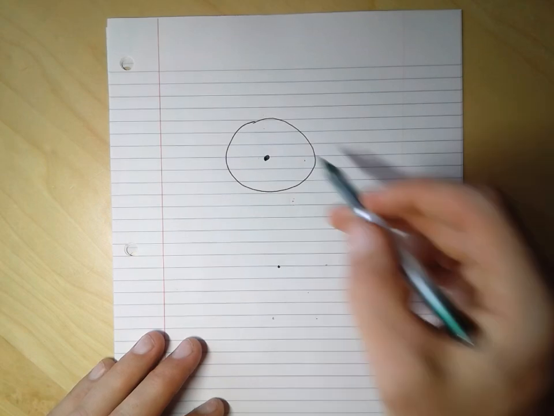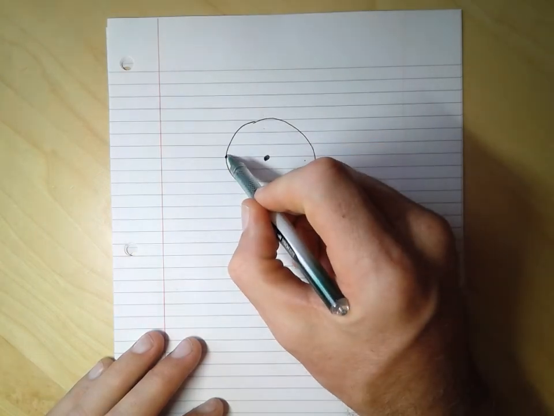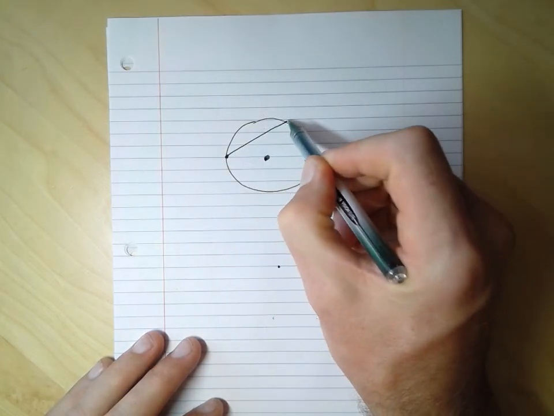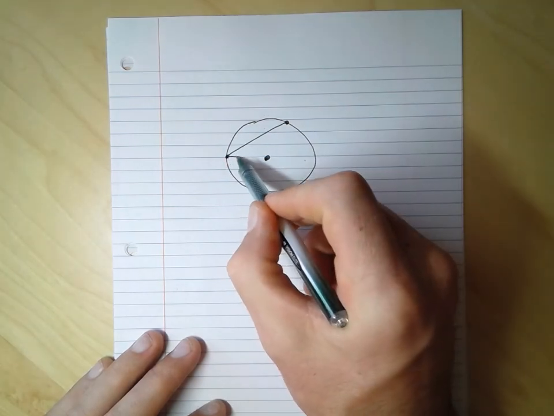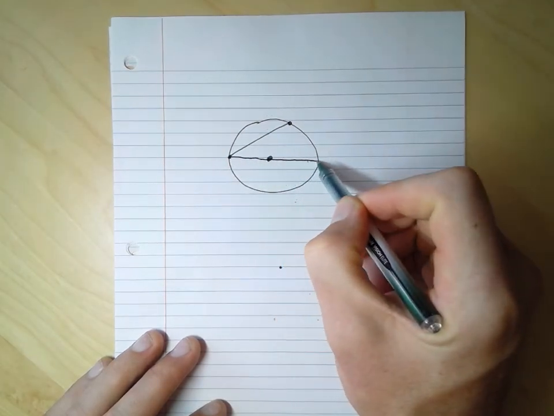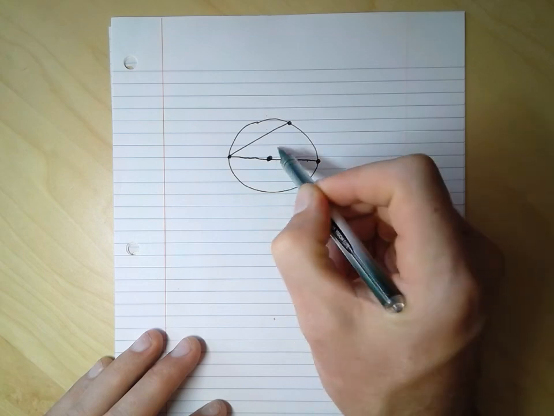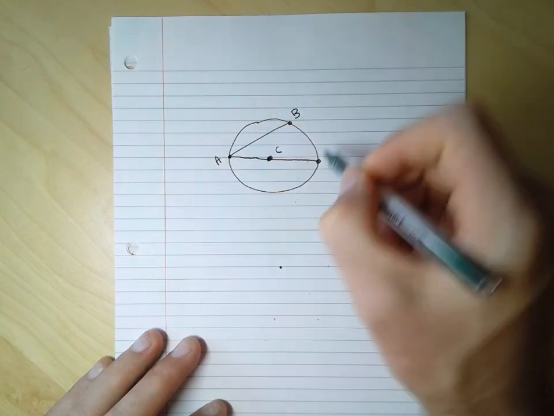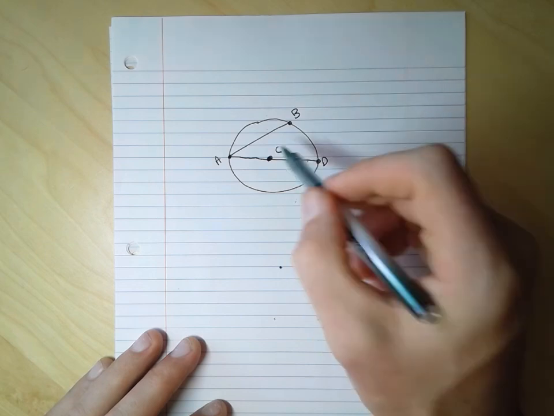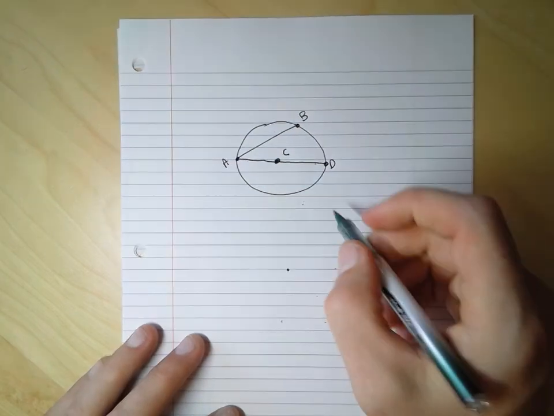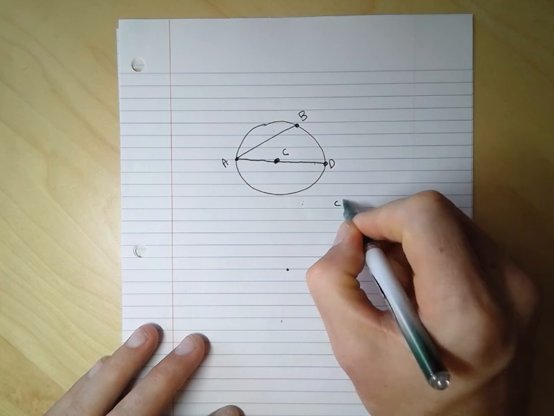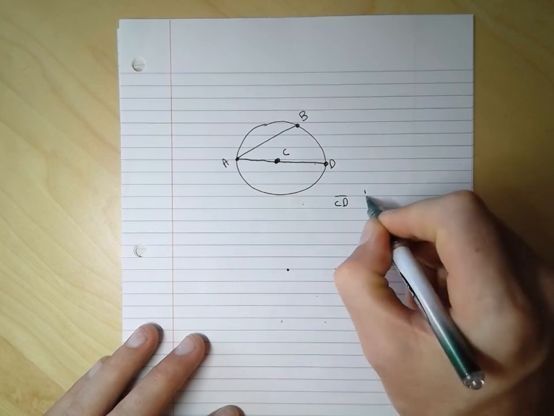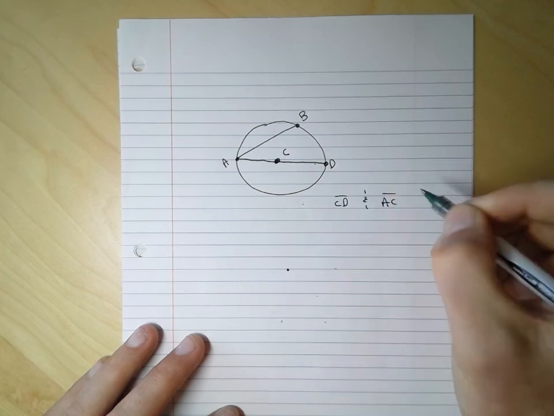There are several different types of lines we can do. We'll make all of these line segments intersecting the circle. If this is the center of the circle C, and this is A, B, D, we have several different types of line segments here. CD and AC are radii.